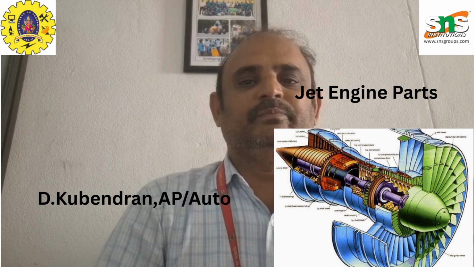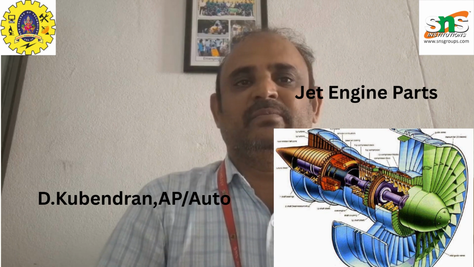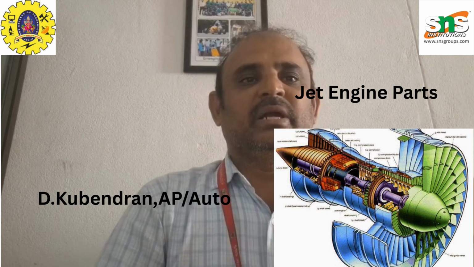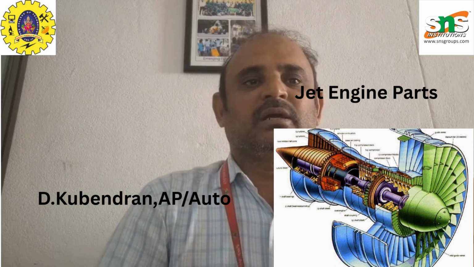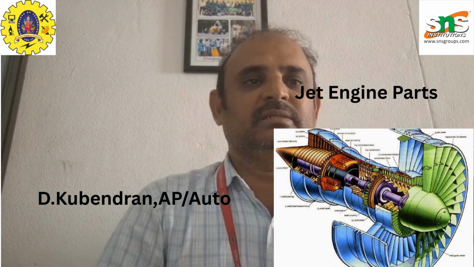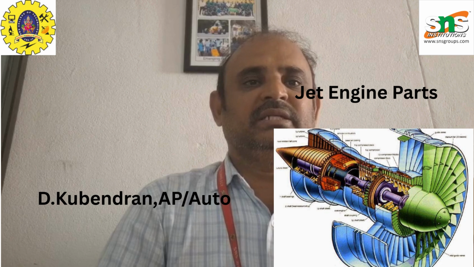The turbine extracts energy from these hot gases. It has multiple stages of rotating and stationary blades. Turbine blades are made of heat-resistant materials. The extracted energy drives the compressor and fan. The remaining energy is used to generate thrust.